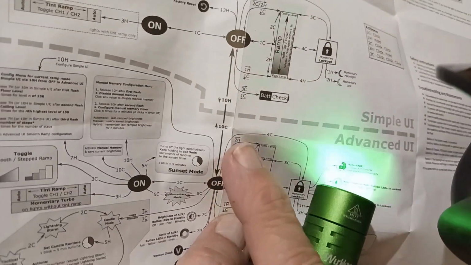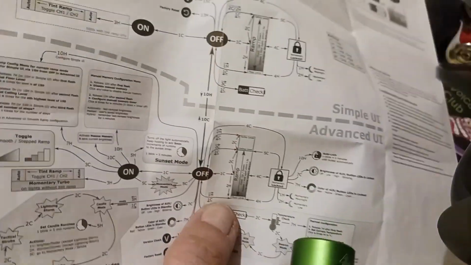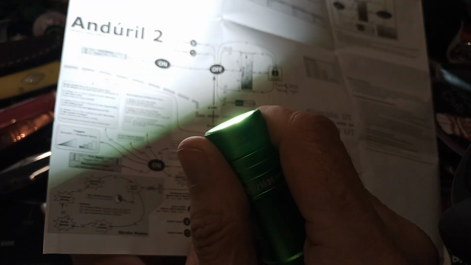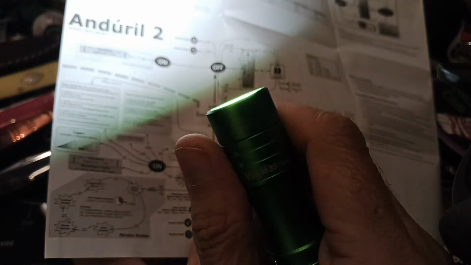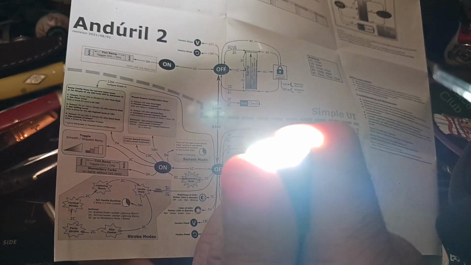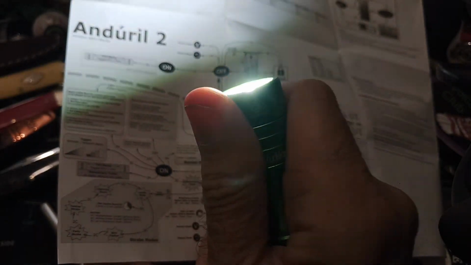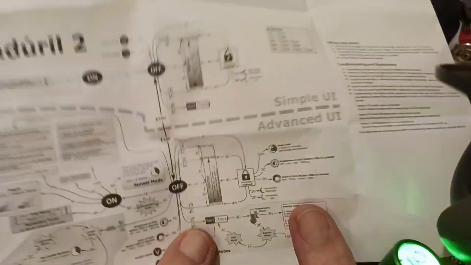If you wanted to go to turbo from off, you just go 2. Pow. And then that's the maximum. I'll do a temperature check one later on, but right now it's starting to get warm. It's not super hot. Nah, and it's a small body too, you know. It can run for like a minute something.